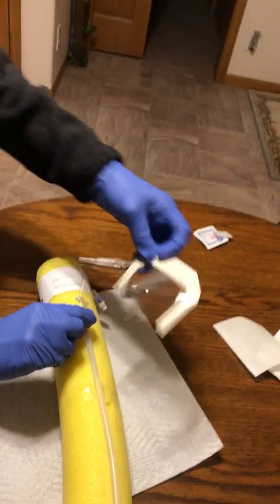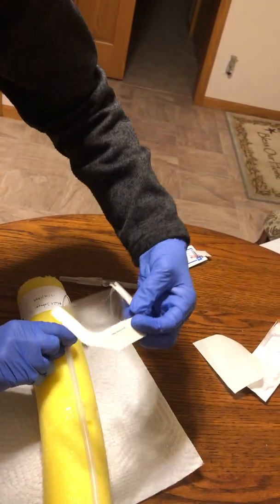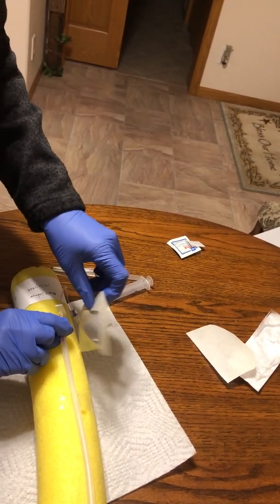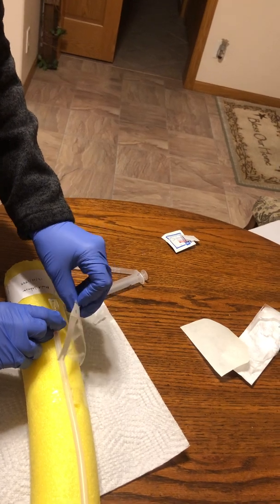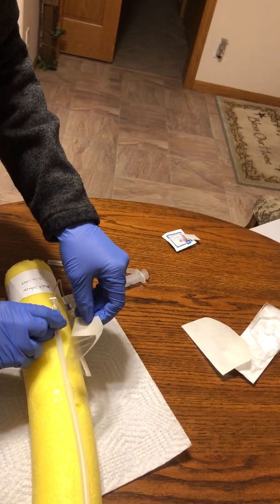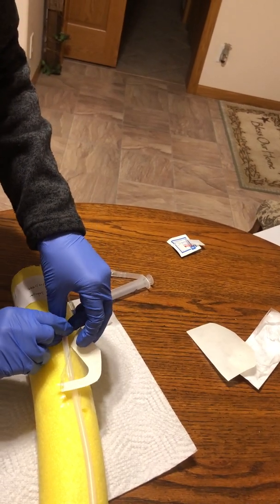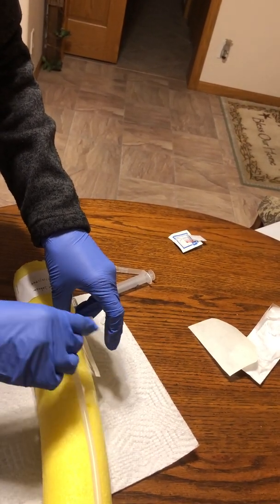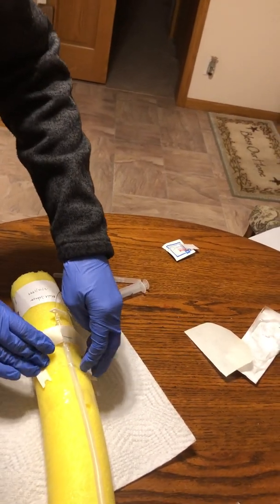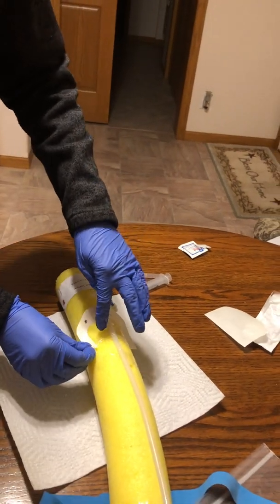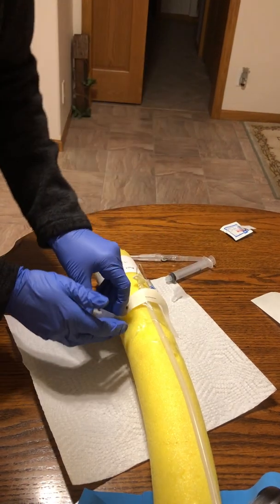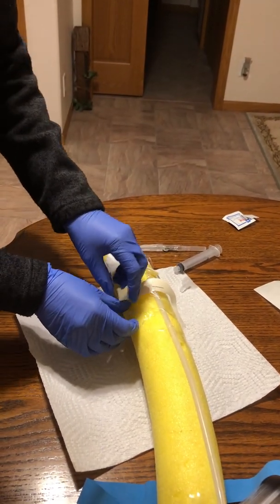Over the site, keeping it stable. And it goes over the pink part. Good, so I have it on there. And then what I want to do, make sure I'm nice and careful because I don't want to move the needle in the patient's arm.